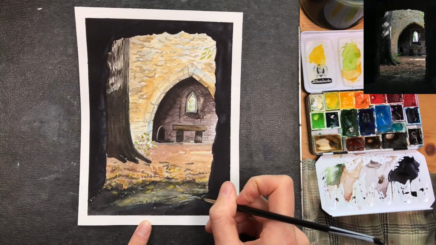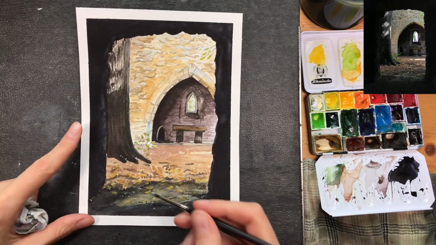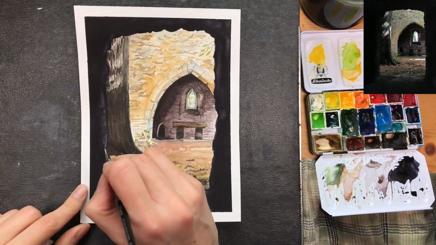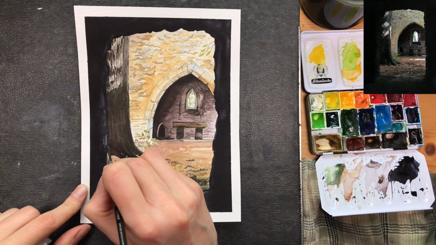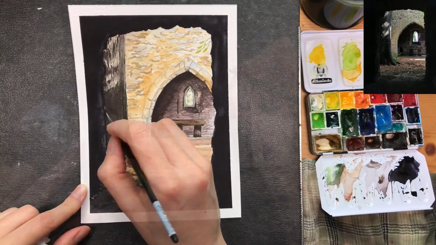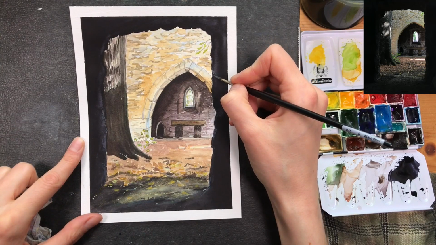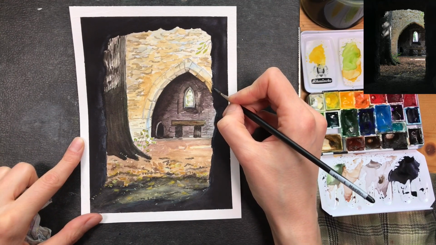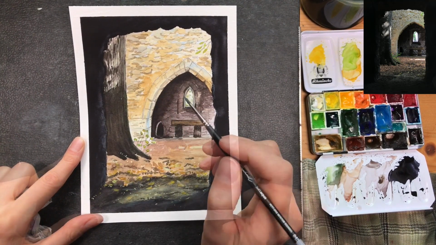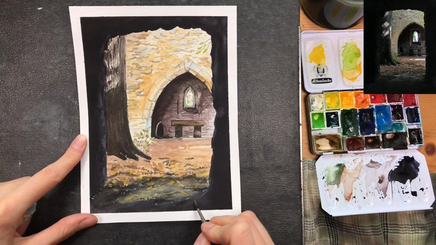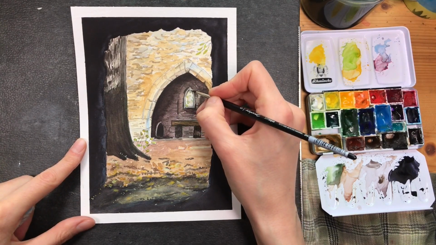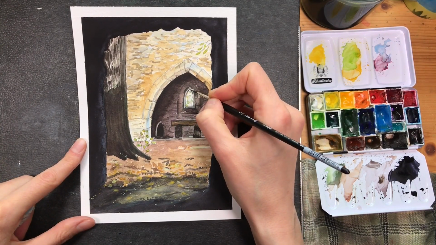You want the gouache to be really creamy and really thick so that it will stand out and not sink into the lower layers of your painting. Adding just a little bit of highlight around the edges of this dark frame. And then the sketch is basically done. Well, it should be done, but I can't stop fiddling around in it.